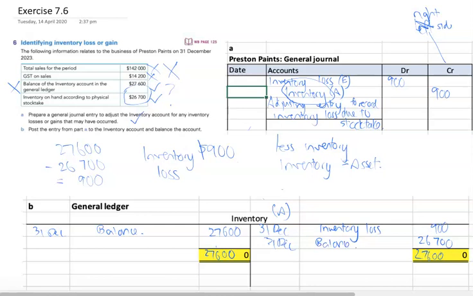We have done a credit because we have recorded a cross-reference there. We can't just do a credit without a debit, so we are going to bring this down to the next day, the first day of the next month, and say that the balance beginning 1st of January is $26,700.